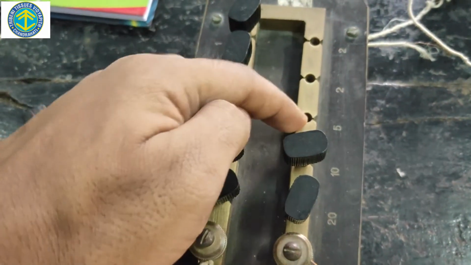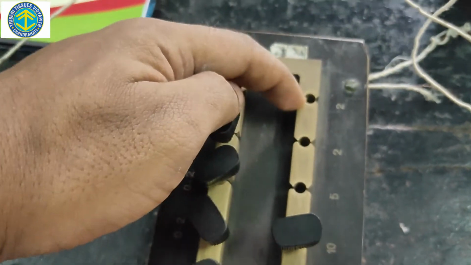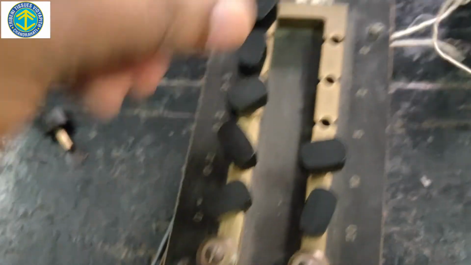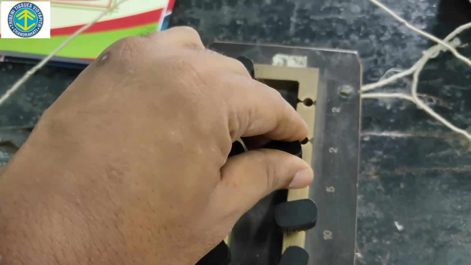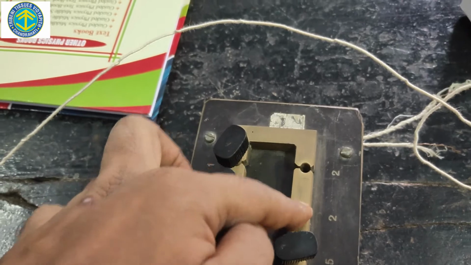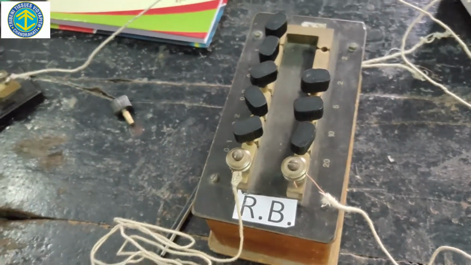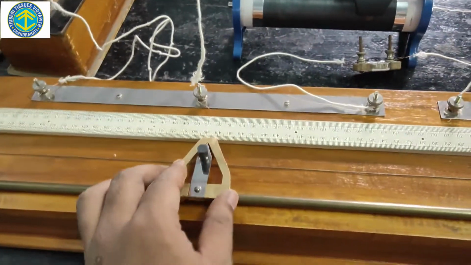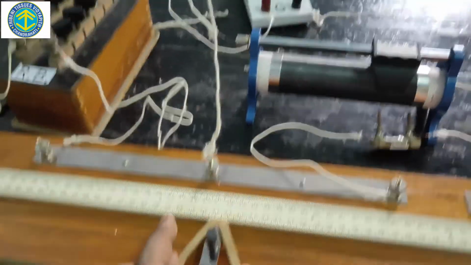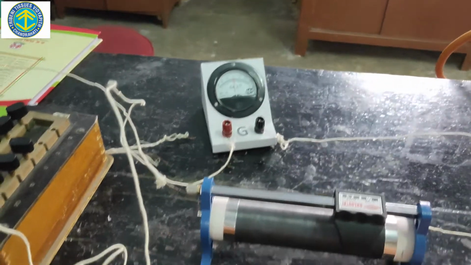If I pick 2 plus 2, the total resistance here is 9 ohms. For this time I'll apply only 4 ohms, so these 2 and 2 will be removed. The rest of the keys will remain intact. Now my job is to find a specific point of the length where the galvanometer will show no deflection.